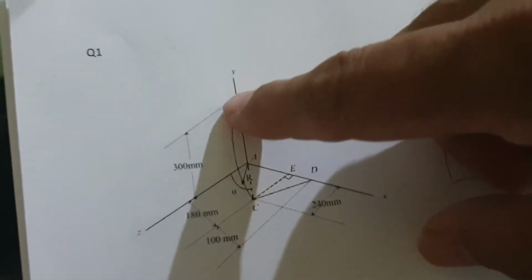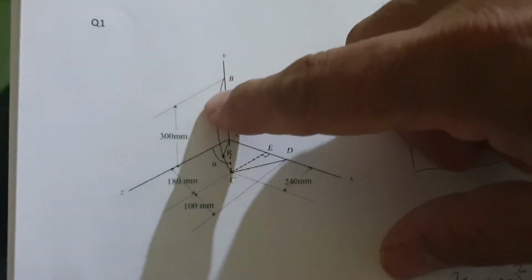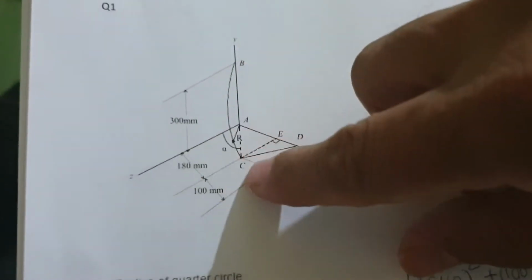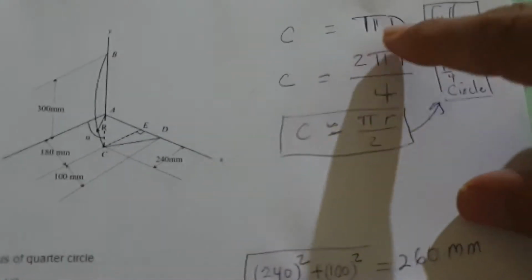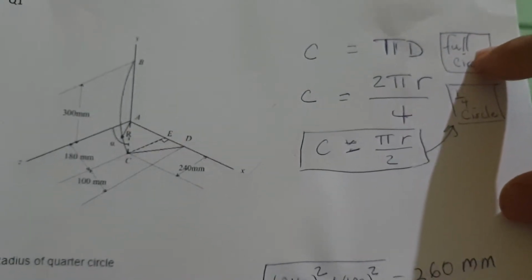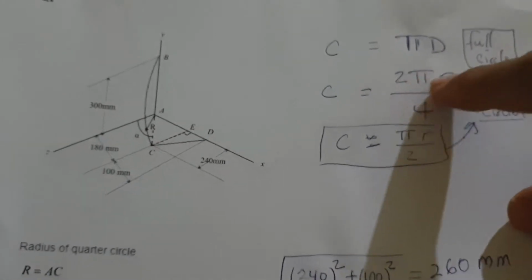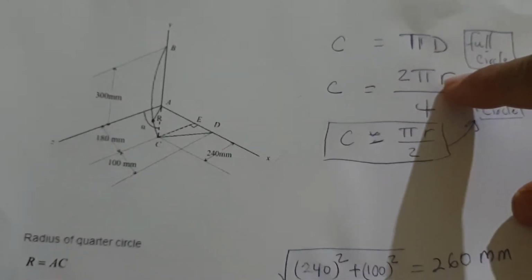Let's look at BC. BC is 1/4 of a circle. So we have to find out what is the length of this 1/4 of a circle. Well, we know the circumference of a full circle is pi D. But since we are dealing with a radius, we could convert the diameter to 2R.